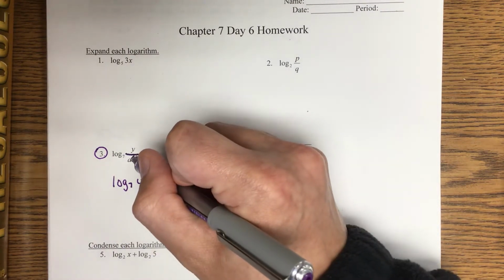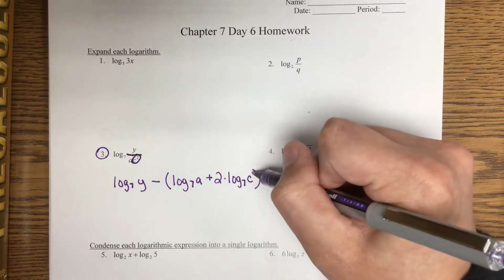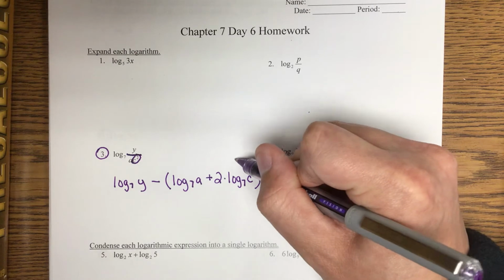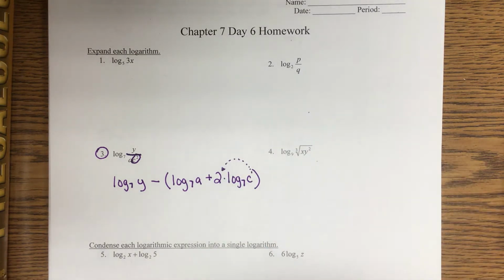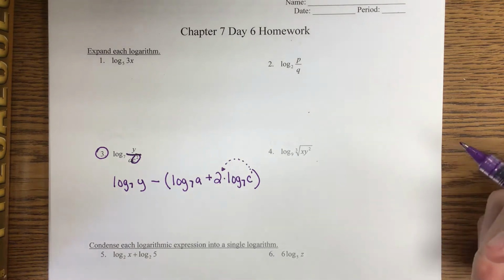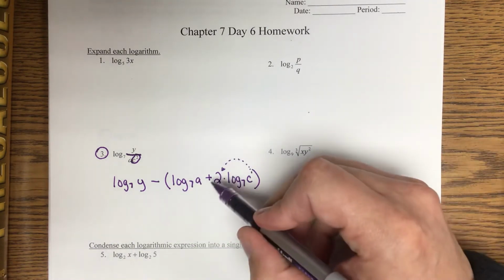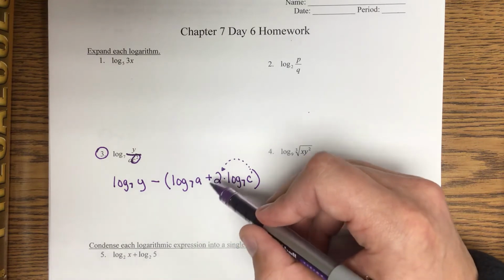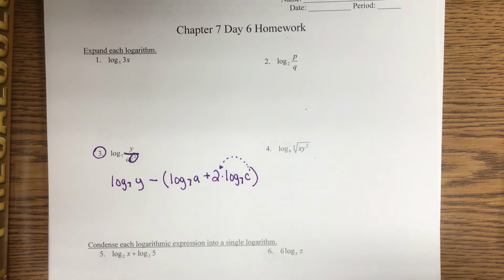And if you look at c specifically, it's c squared. So instead of writing a 2 right here, I used the power property to write that 2 out front of the log. So I literally used all three properties of logarithms here. If you don't have the parentheses, then this plus sign also needs to be minus because of distribution. That's the biggest mistake that people make, and that's why I picked this one to start.